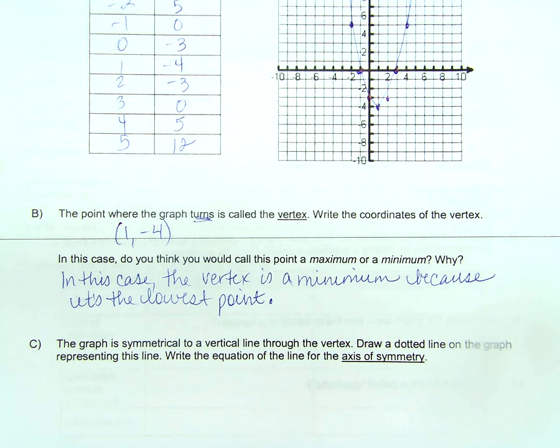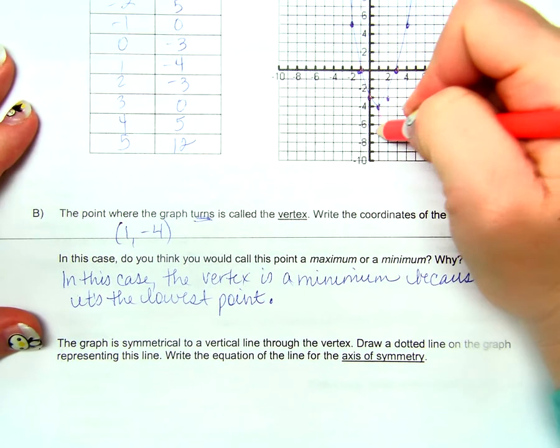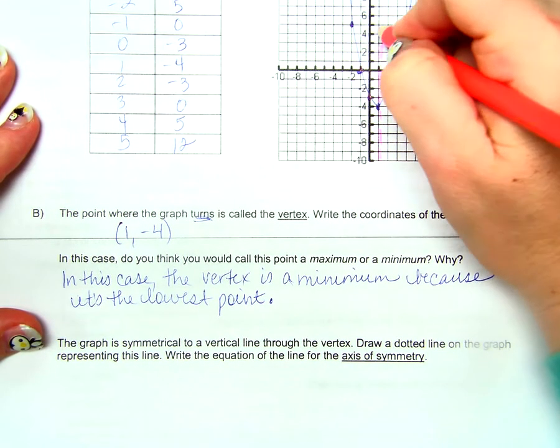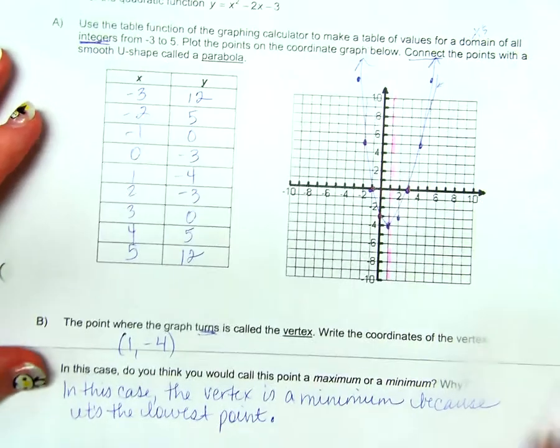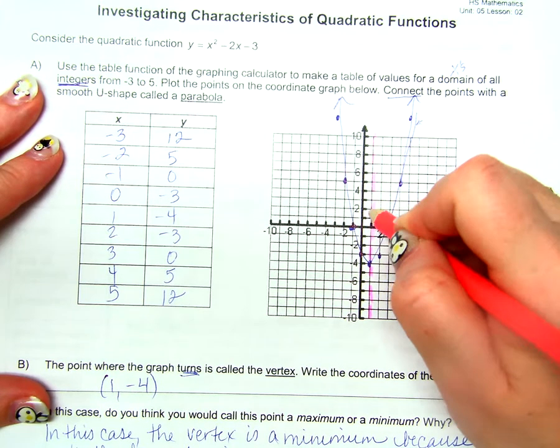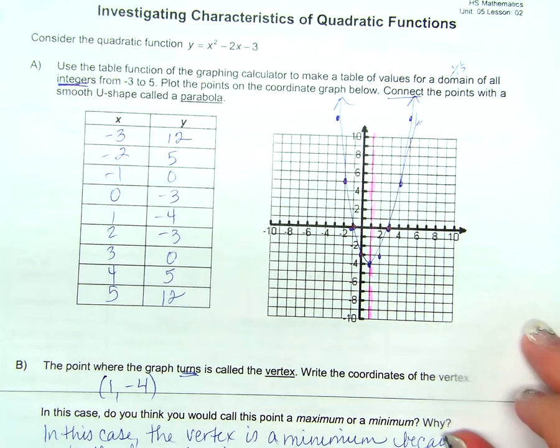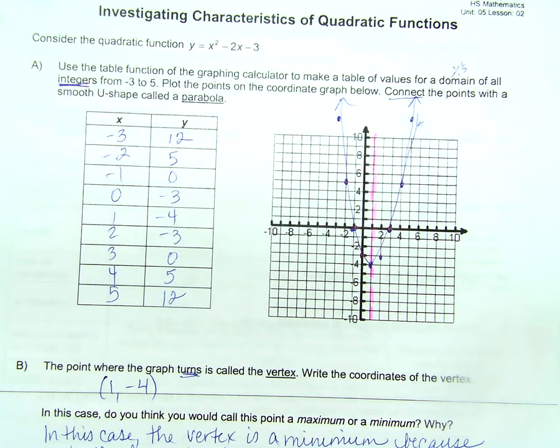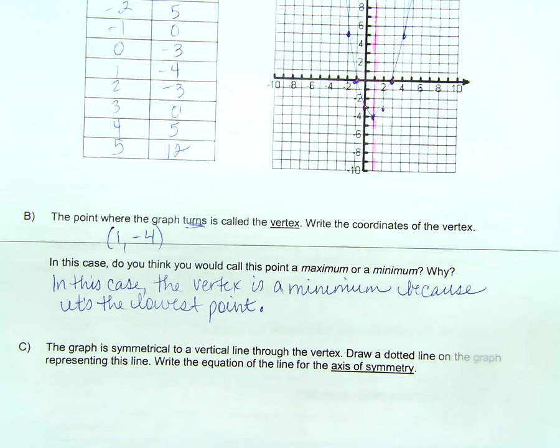The graph is symmetrical to a vertical line through the vertex. A vertical line through the vertex would look like that, right? Can you even see that pink? Pretend you can see it. That better? Not really. Okay. So I drew a dotted line on the graph. Why did I draw it dotted? Because it says. Does it really exist there? No, we're just kind of putting something in as a reference line, right?